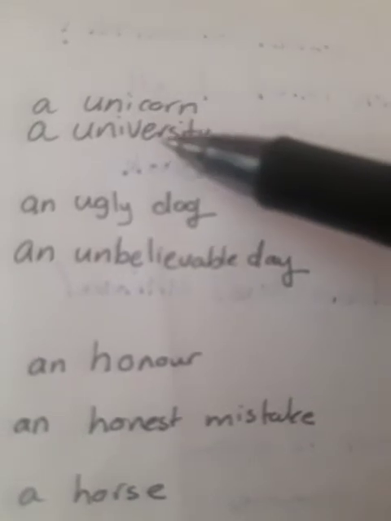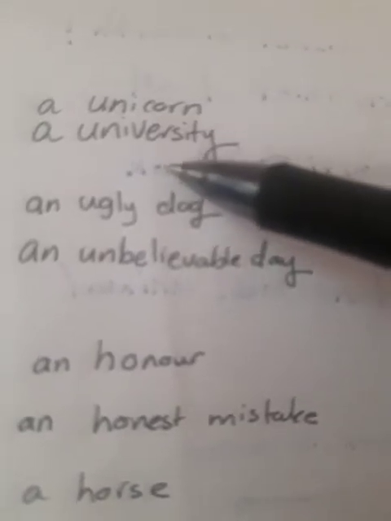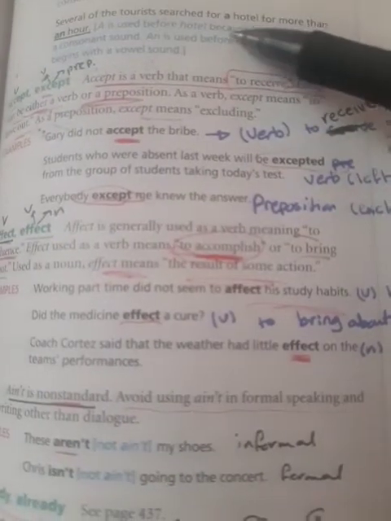Even though the word begins with "u," let's say that "uniform" begins with a consonant sound, not a vowel sound. Okay? But "ugly dog" or "unbelievable day": in this case, you have to use "an ugly dog," "an unbelievable day." But "unicorn," "university," "uniform," you have to use "a."